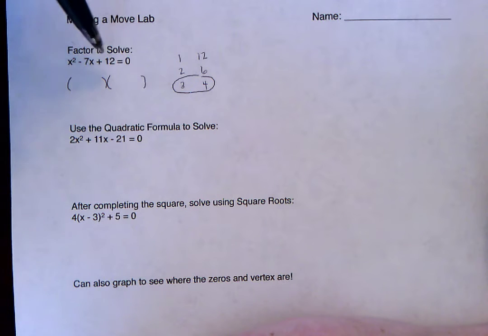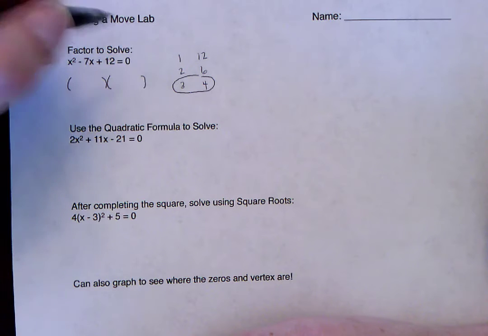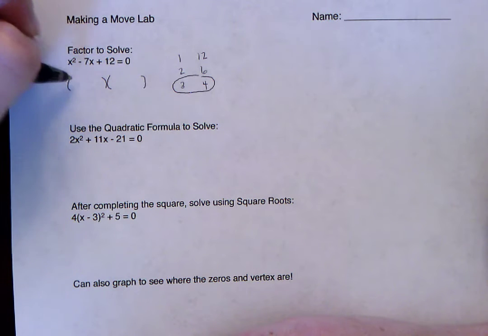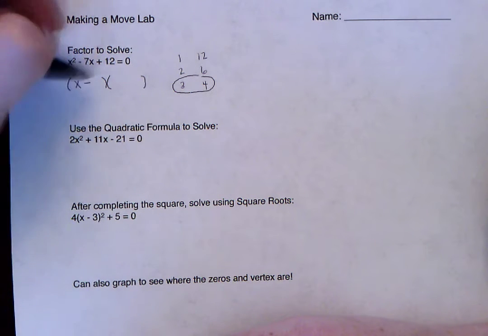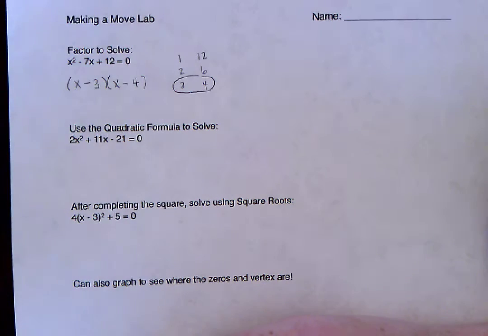In order to get a positive 12, they both either have to be positive or they both have to be negative. And in our case, they both have to be negative because we have a negative 7 in the middle. So when we write our factors out, we have to say x minus 3 and x minus 4, okay?